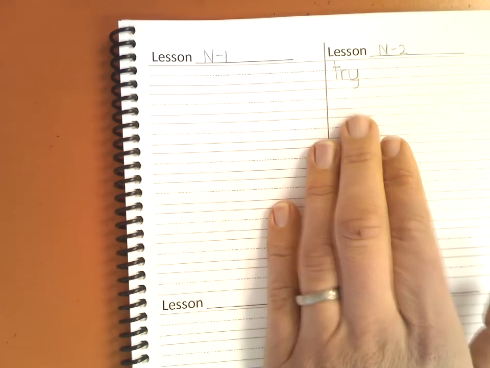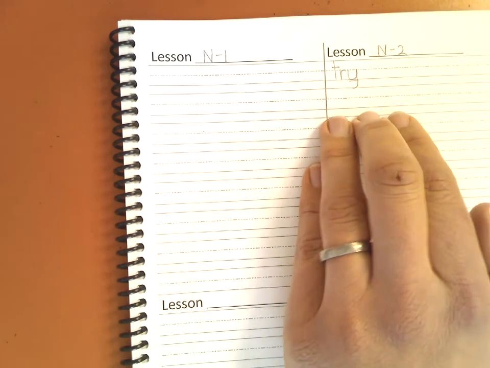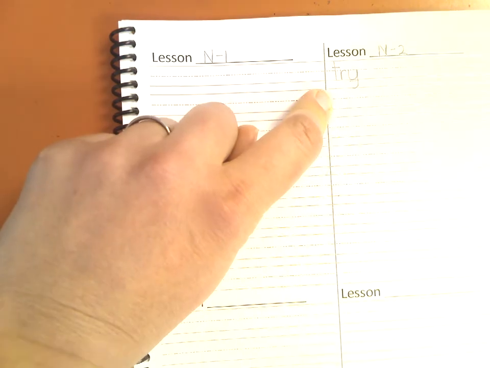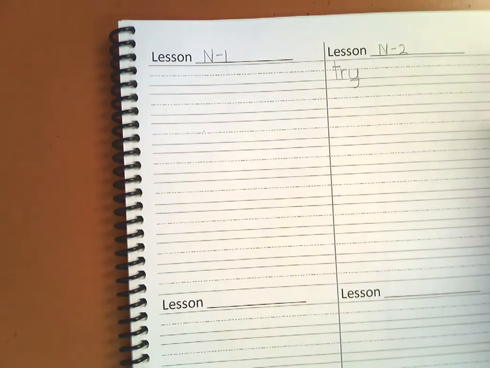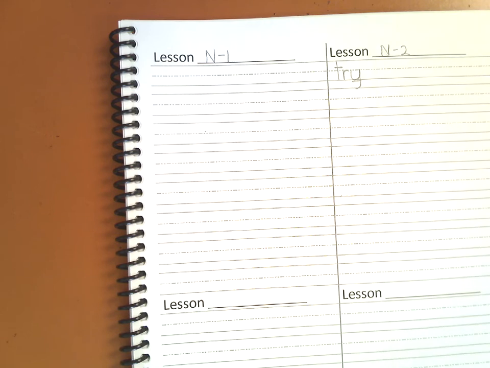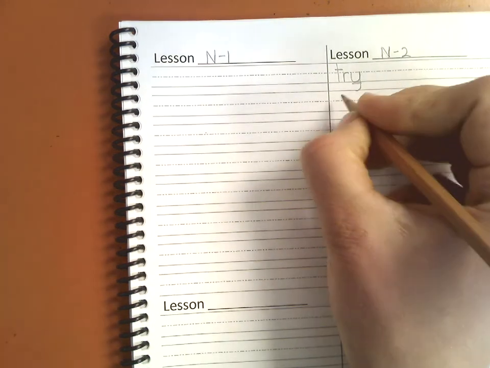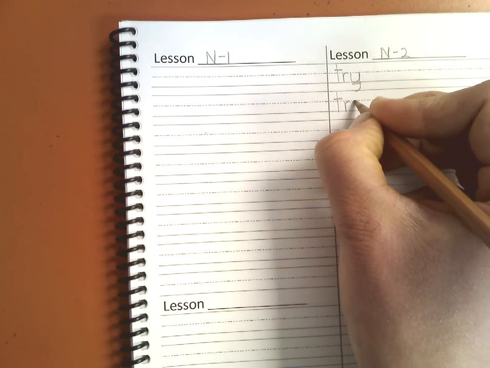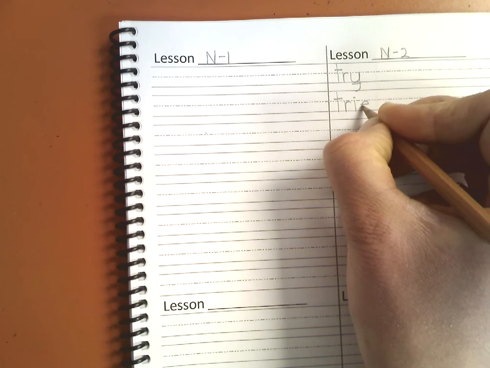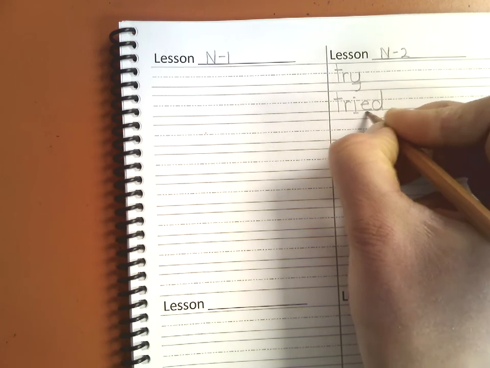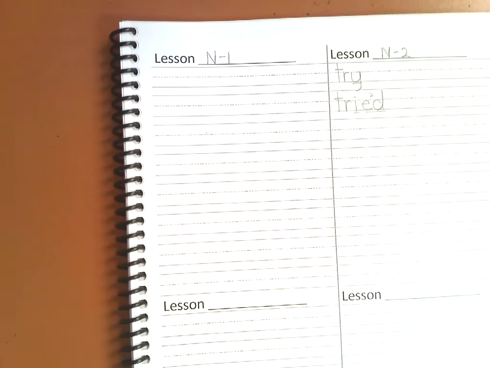All right, next we'll do our words that we need our Y exchange rule for. So next we'll do tried. Make sure you do that Y exchange rule. All right, pause the video if you're not finished yet. So remember, we need to do our Y exchange rule, and then we can add our suffix. And that's for every suffix that doesn't start with what letter? Good, every suffix that doesn't start with I.